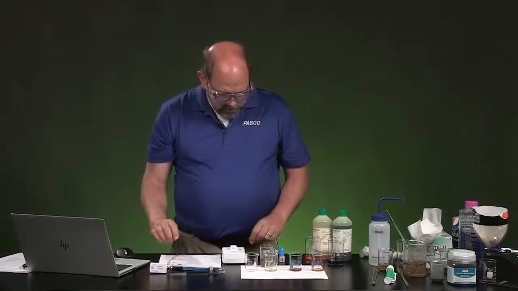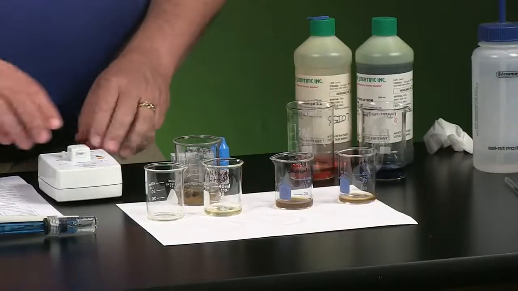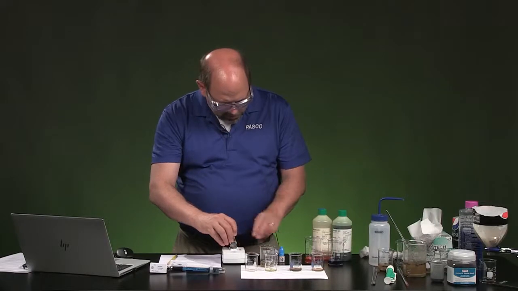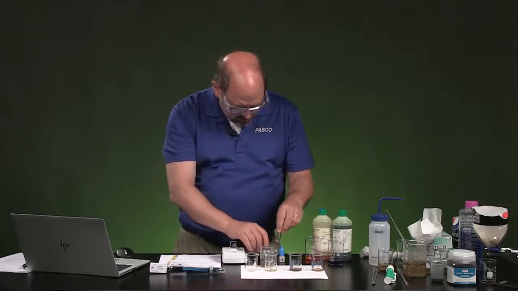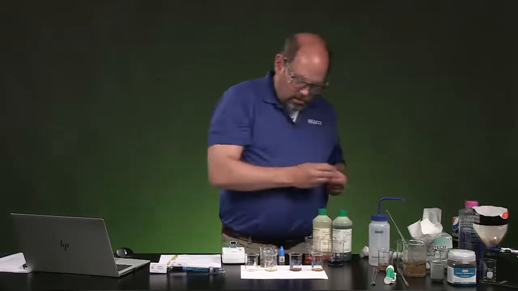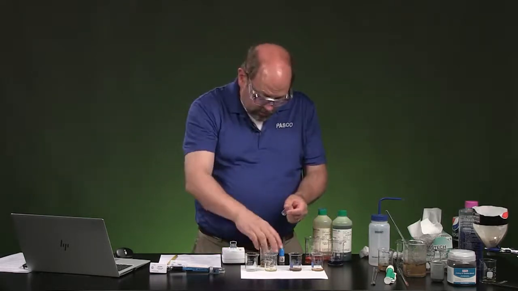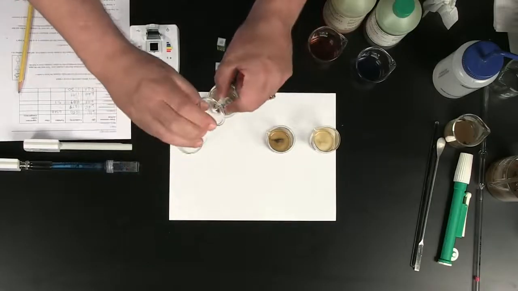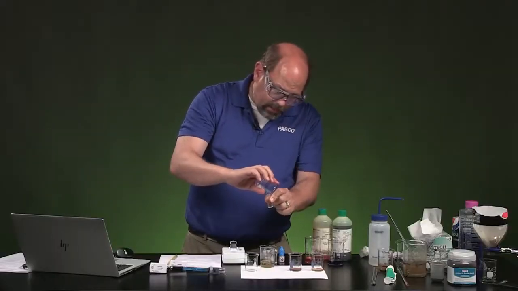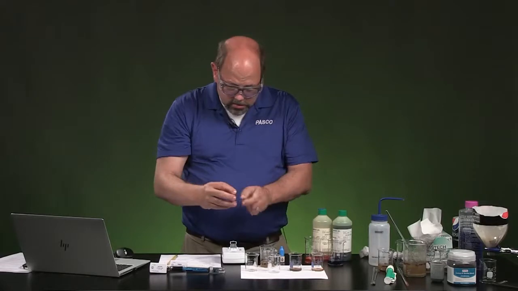Okay, now we're going to test that which has been filtered. I'm going to use this cuvette because it had the water in it before. Okay, then we're going to put in this one, after the pool clarifier went in and we filtered it.